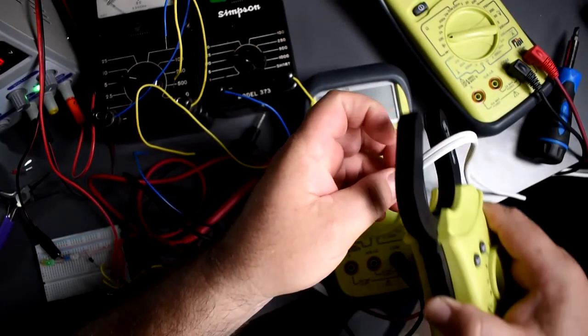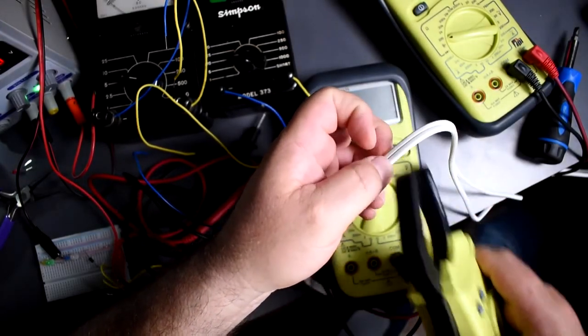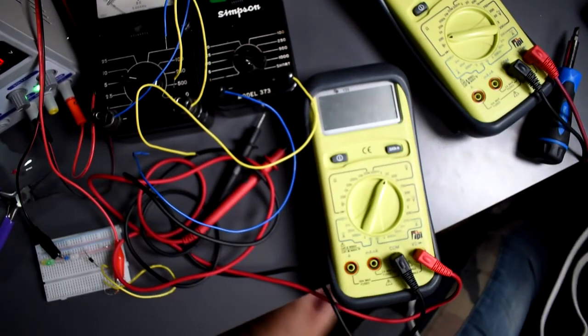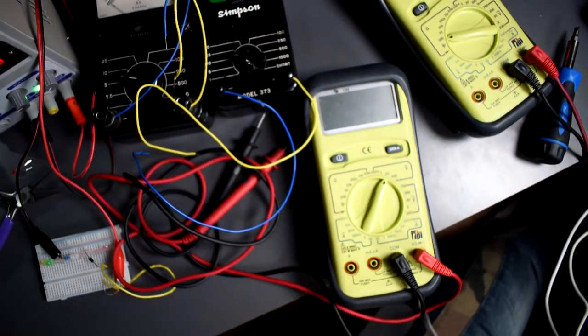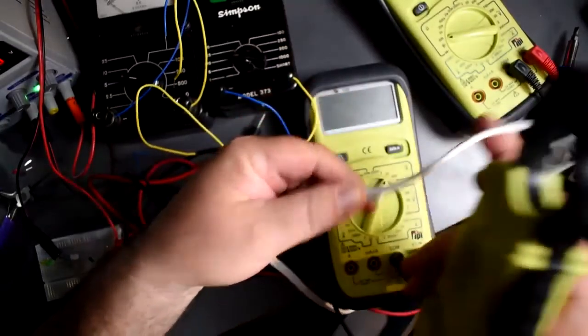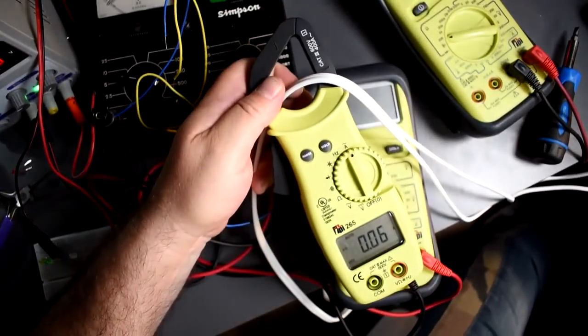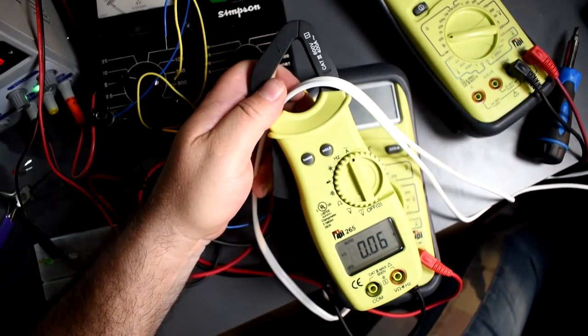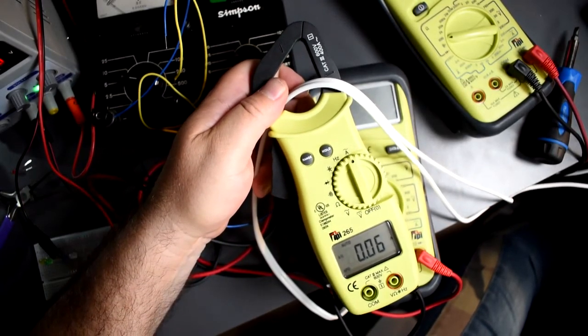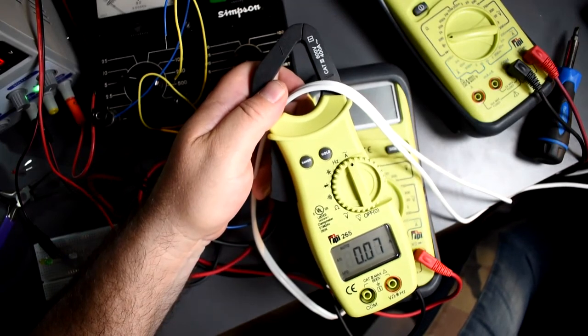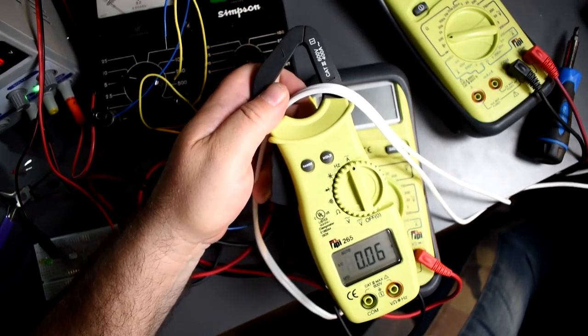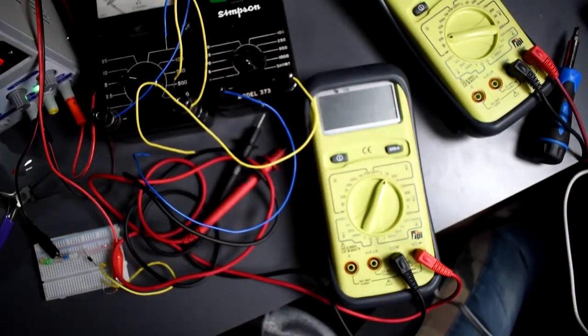So now we're going to clamp it onto a wire, and we should see some current flow, right? So let's turn the light bulb on. Light bulb is on. Okay, let's clamp on the meter. What do we see? We still see 0.06. So it's as if nothing has happened. Oh, wow. How could that be? Why is it that we don't get any reading?